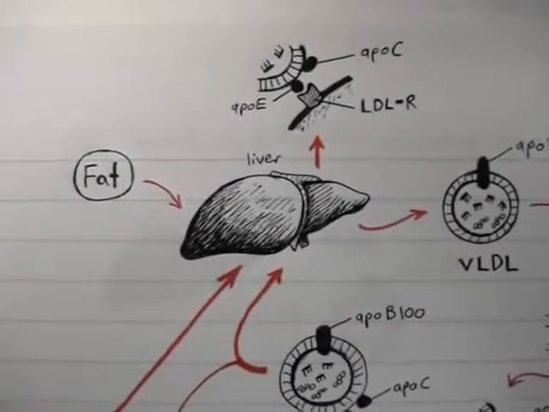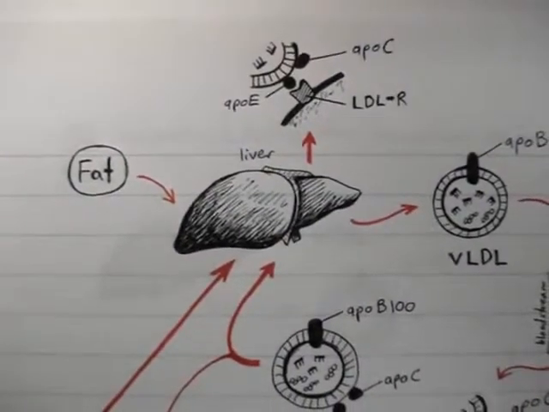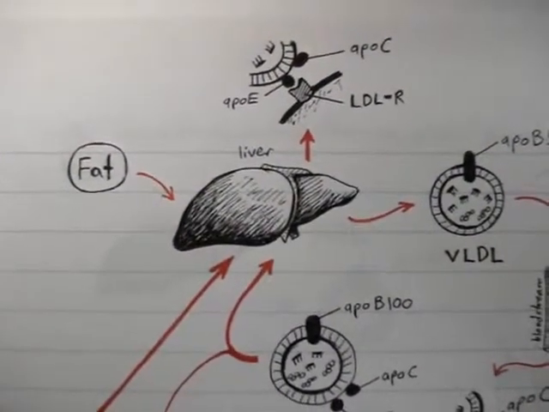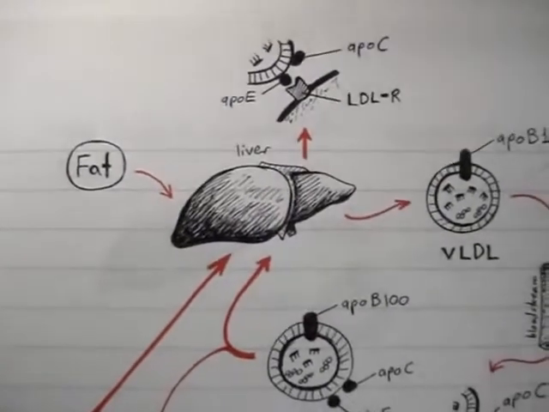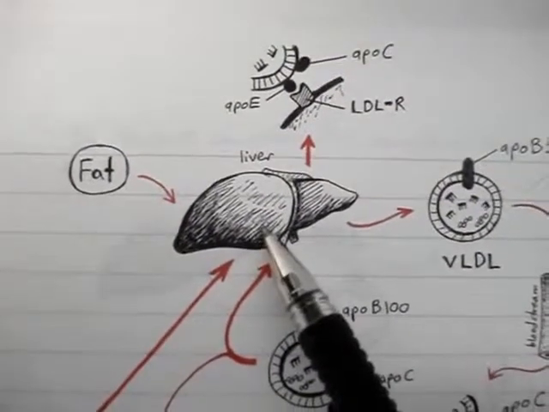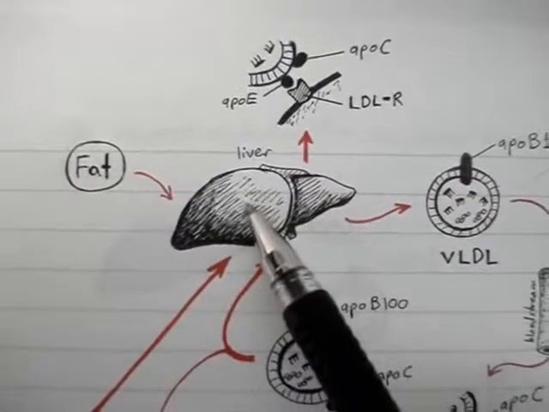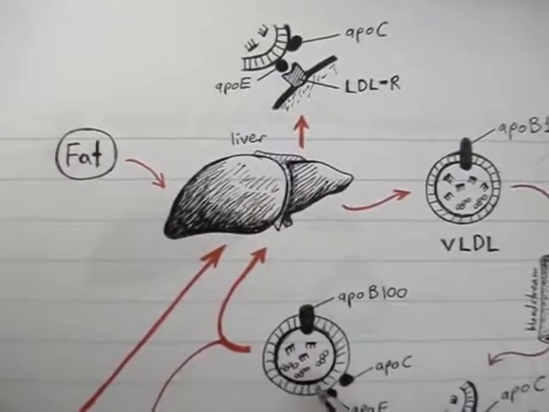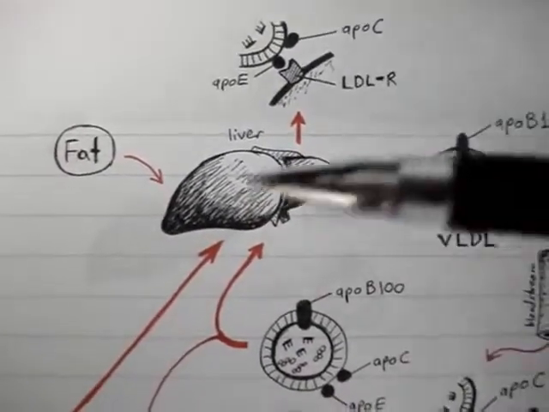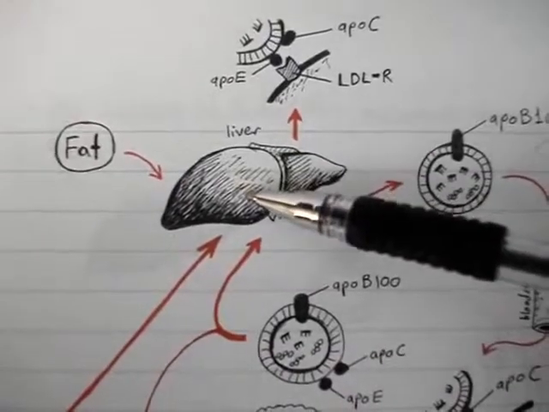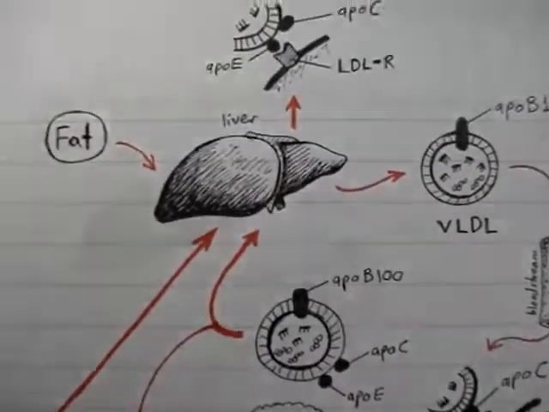Next, we're going to look at VLDL, LDL, and IDL lipoproteins. VLDL is produced by the liver. Its purpose is to transport fat from the liver to other tissues of the body. We will consider the transport between the liver and adipose tissue only.